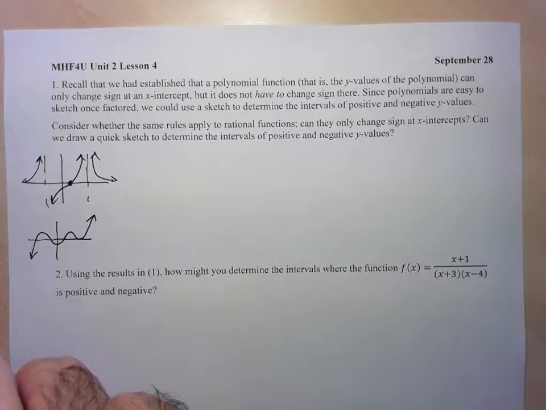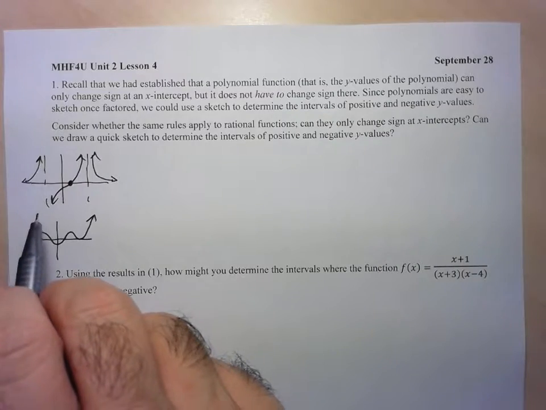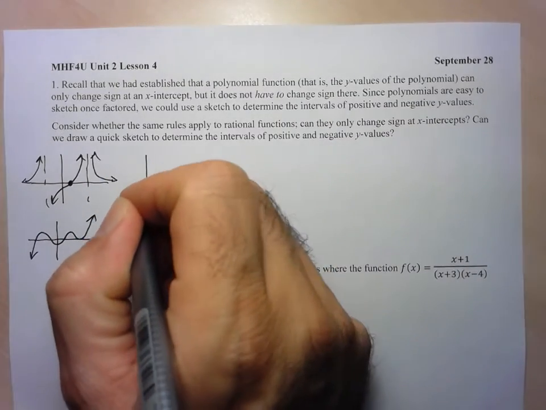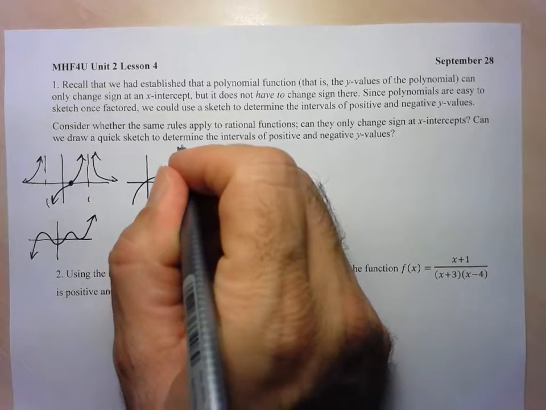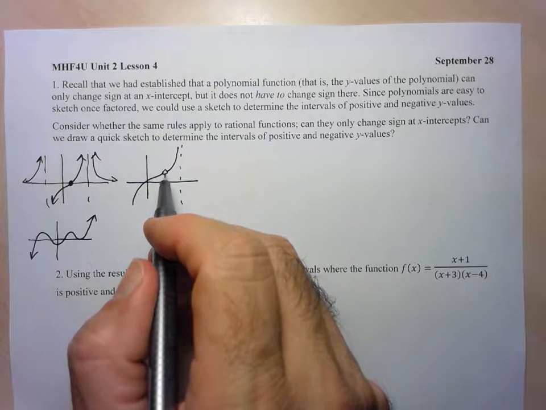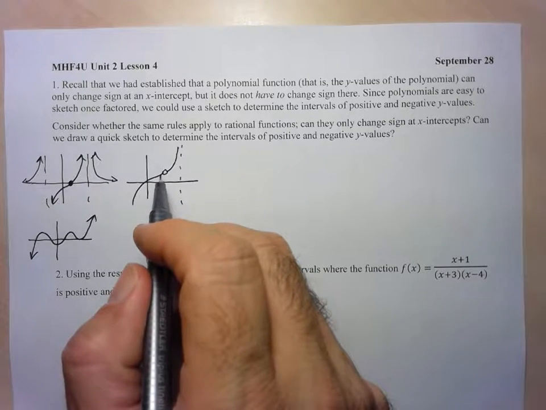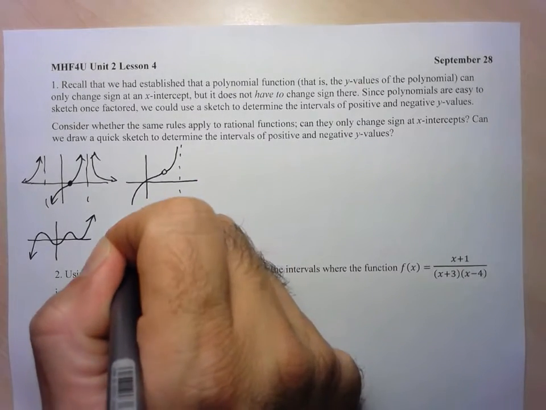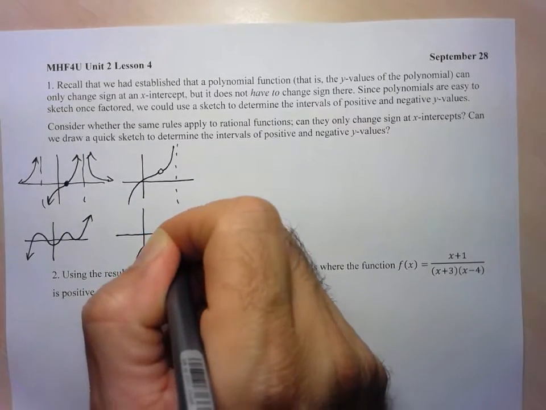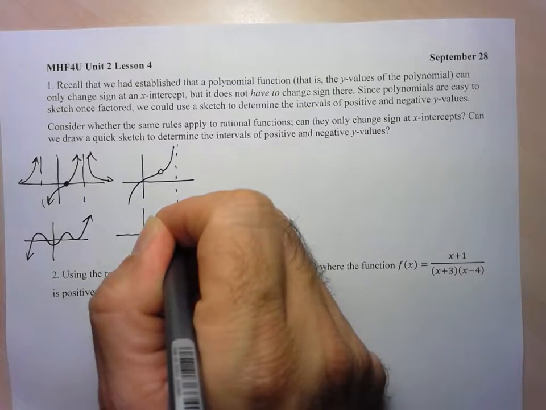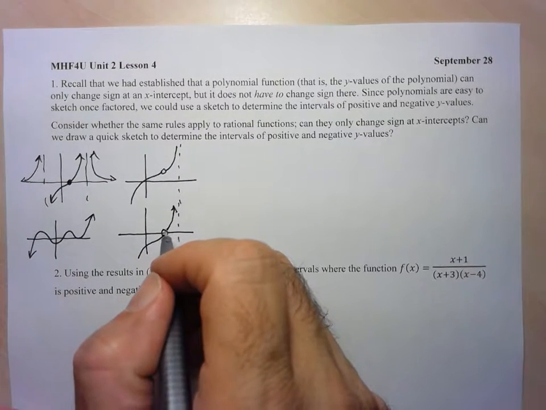Okay? So you may or may not have considered another way in which a rational function can have a break. What about at a hole? So say you've got a rational function, okay, and at some point it's got a hole. Well, it doesn't change sign. You still have that break, but yet it doesn't change sign. But what if the hole was actually on the x-axis? Okay, and you had something like this. You realize, hey, it is possible that it can also change sign at a hole if the hole happens to be on the x-axis.